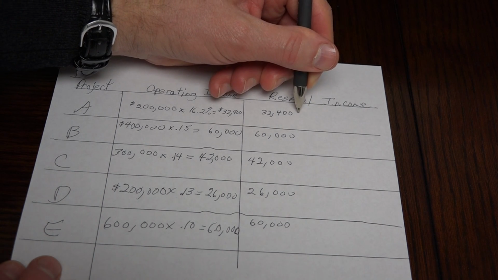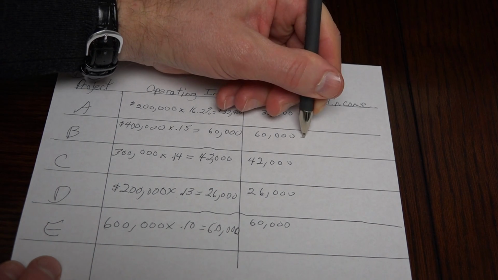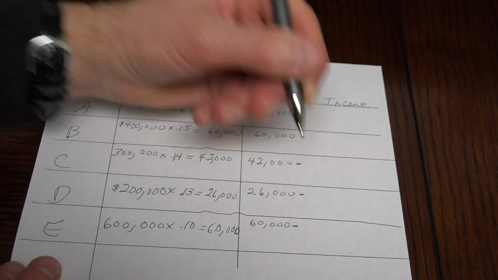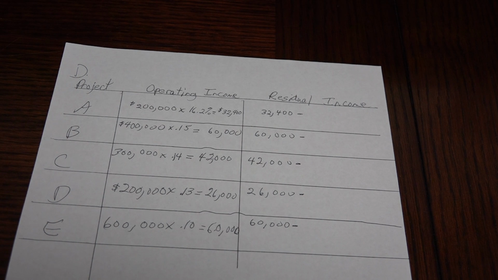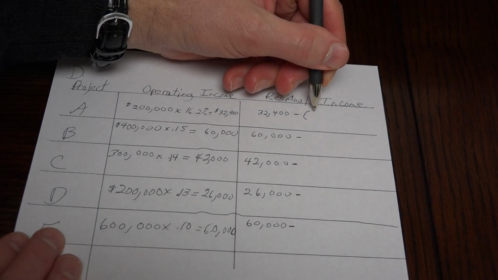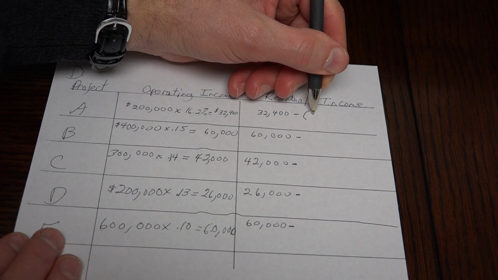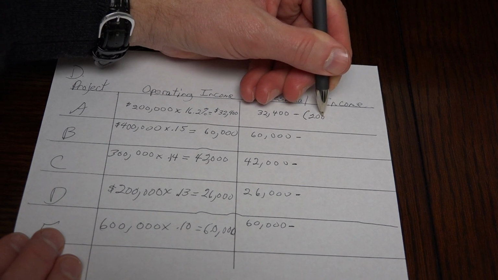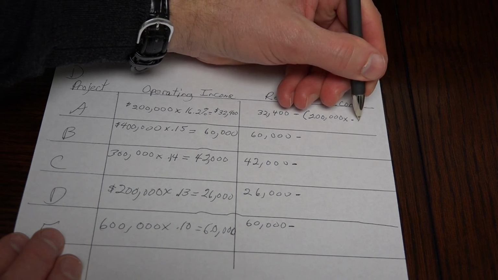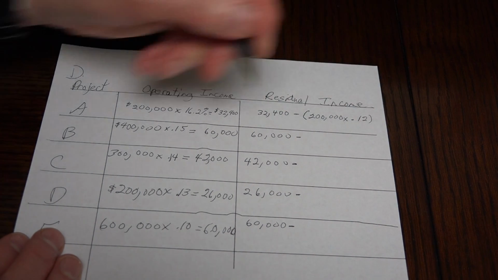Because what we're going to do is subtract from this number the invested capital of each project times the minimum required return. Okay, so here that number is going to be 200,000 times our minimum required return of at least 12%.